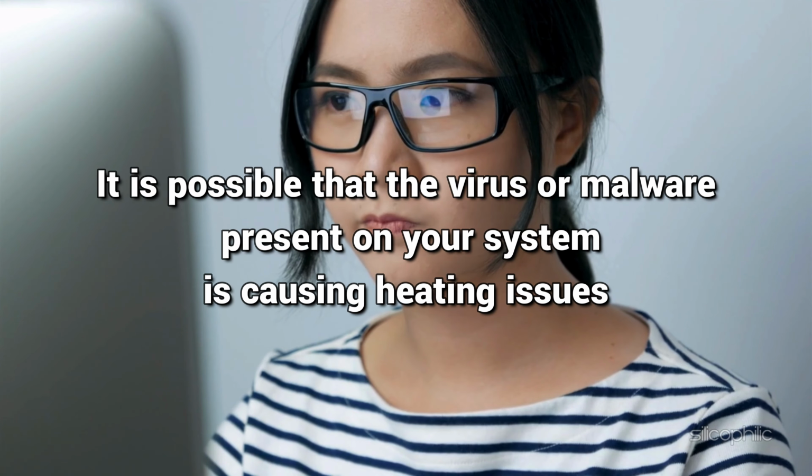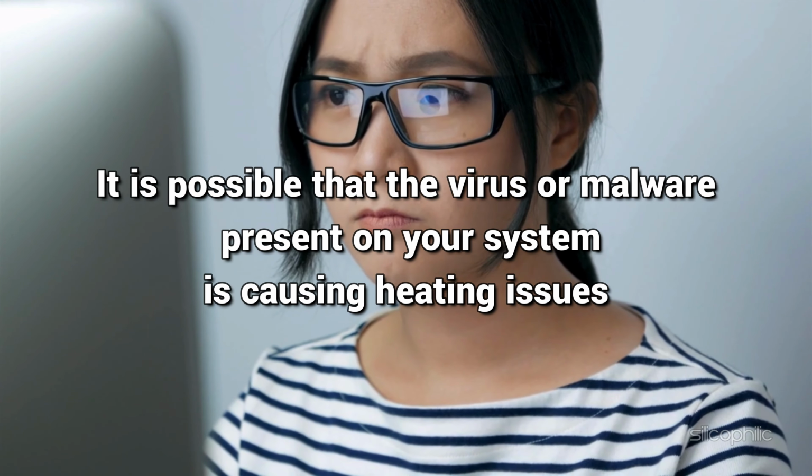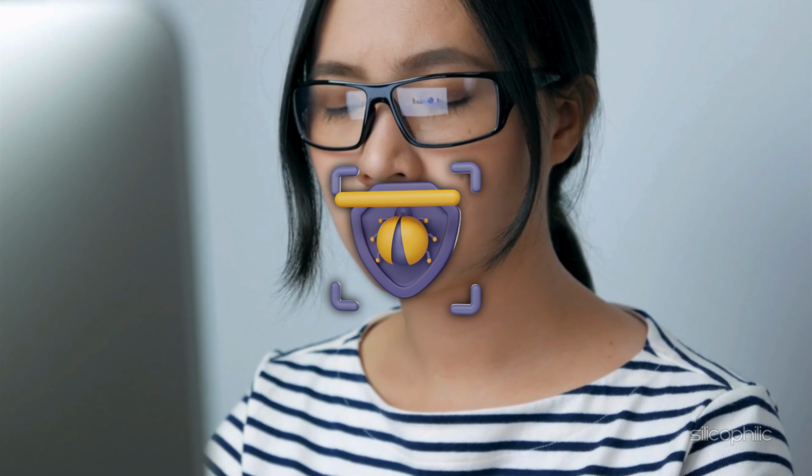Method 8. Run a virus scan. It is possible that a virus or malware present on your system is causing heating issues. So run a virus scan using your antivirus software to check for any such threats. If any virus or malware is detected, it will be removed or quarantined.